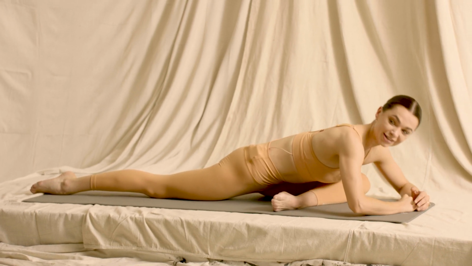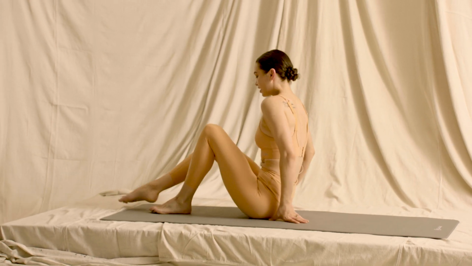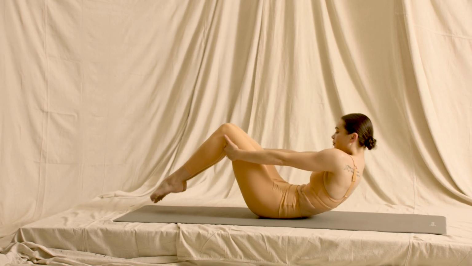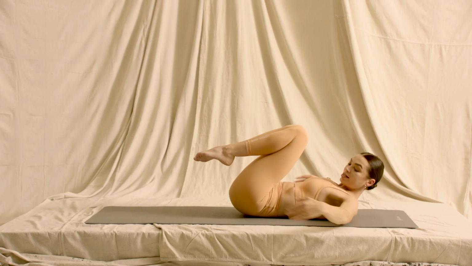Beautiful. All right, lift your chest up nice and slow. Then we're going to lay back down onto our back again. All right, so take the back of your legs, slowly roll down onto your spine, one little vertebrae at a time. Hug your knees into your chest. Take your arms nice and wide.